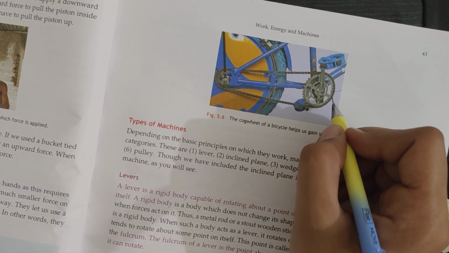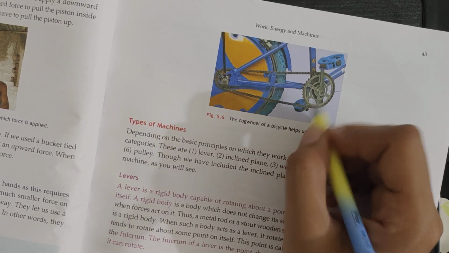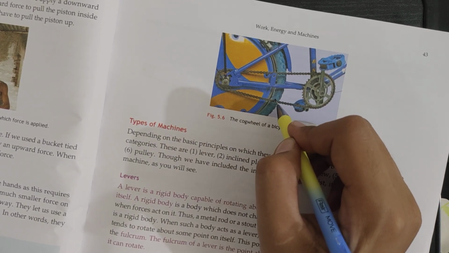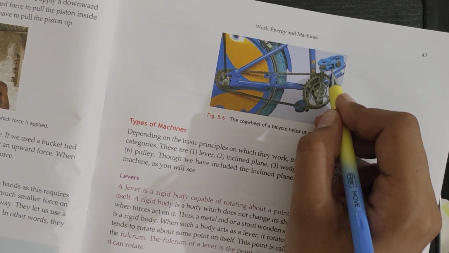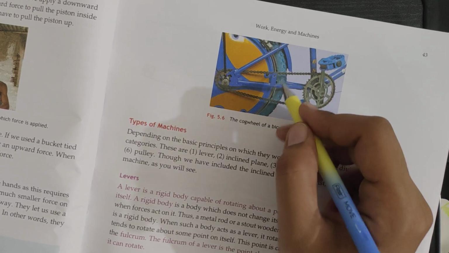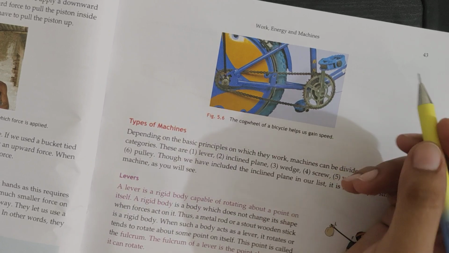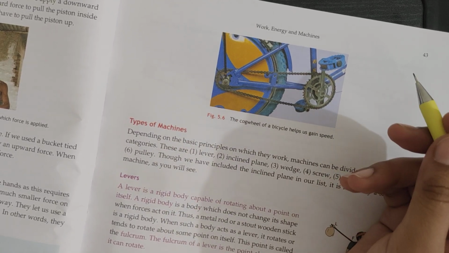What is the thing here? It changes the speed. As we are pedaling fast, the bicycle will move much faster. As we are pedaling slower, or stop pedaling, the bicycle slows down and ultimately stops also. So this is the way we are applying the force, and force can change the speed as well.